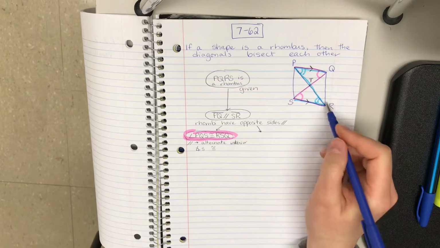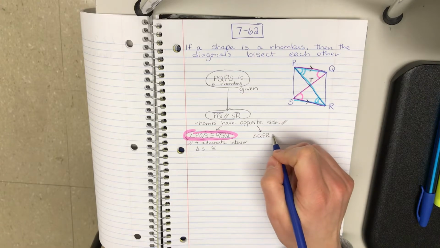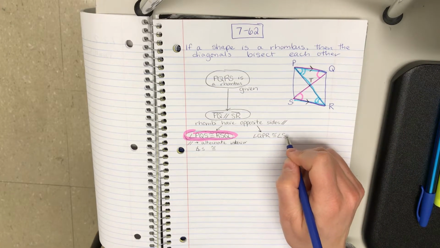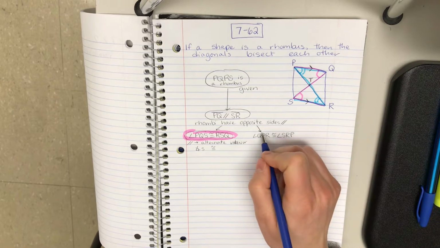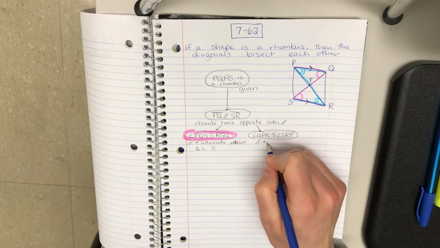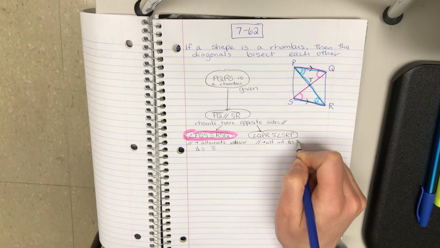Okay, angle QPR is congruent to angle SRP. And again, my reason is if I have parallel lines, then alternate interior angles are congruent.